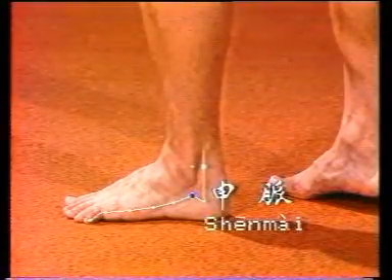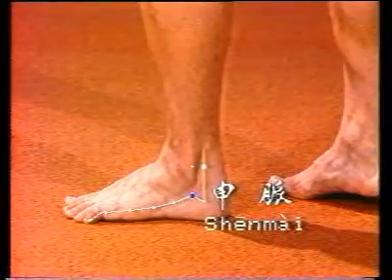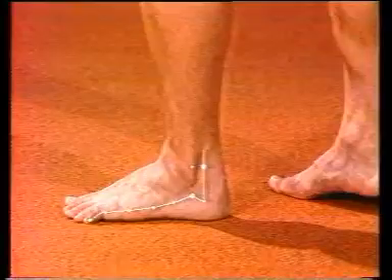Shenmai, bladder 62. On the lateral side of the foot, in the depression directly below the external malleolus.